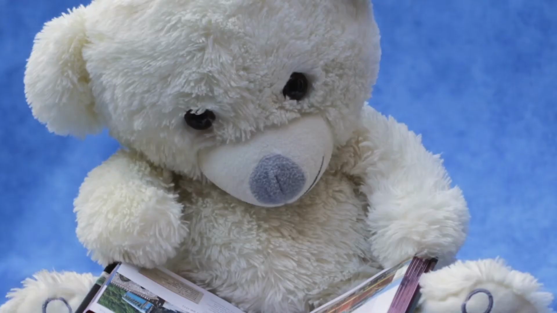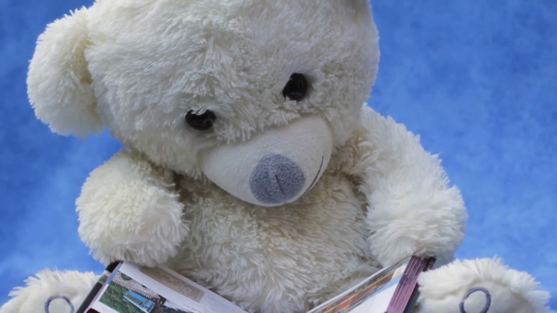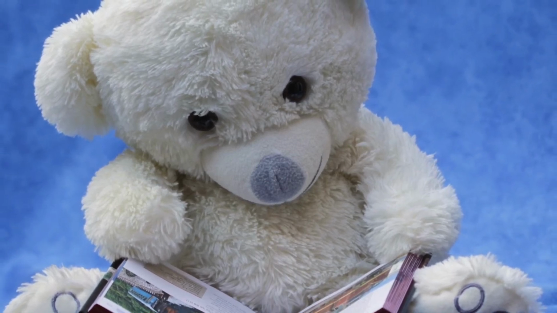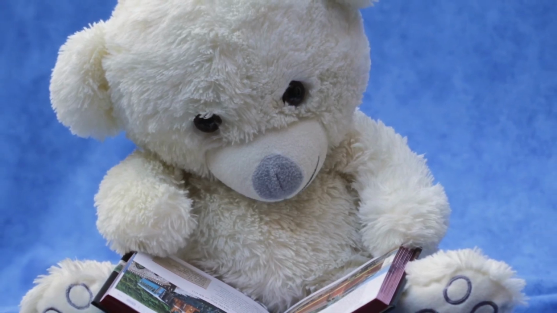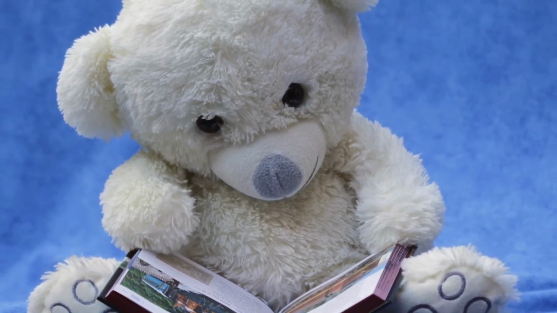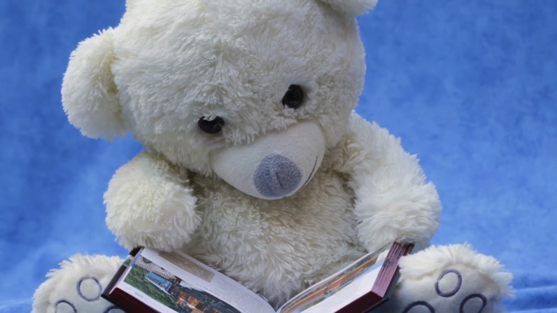Read poems, song lyrics, or children's books to improve your rhythm in English. Follow along as actors read children's books online. After practicing, read some children's books in English to your own kids or nieces and nephews.